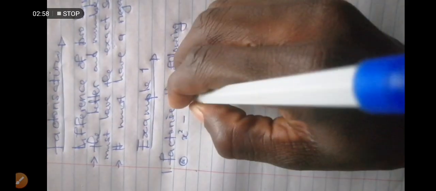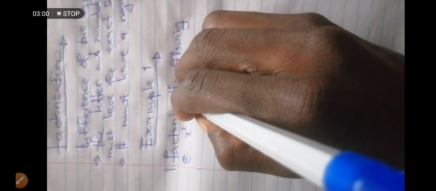A, x squared minus 9. Then B, y squared minus 16, like this.